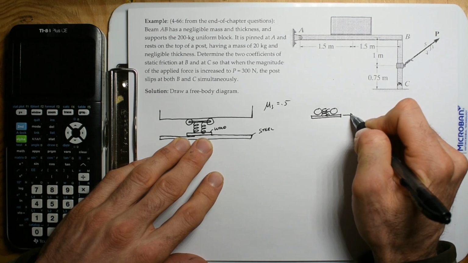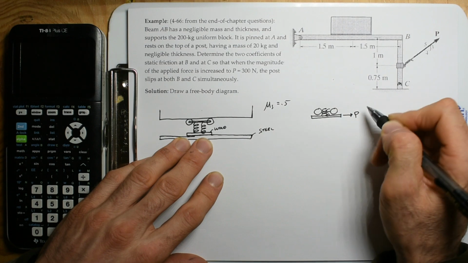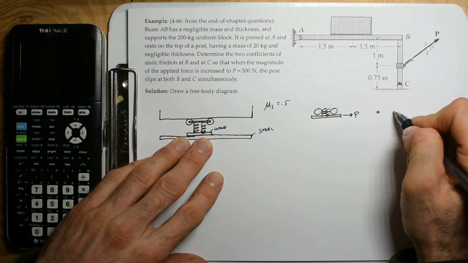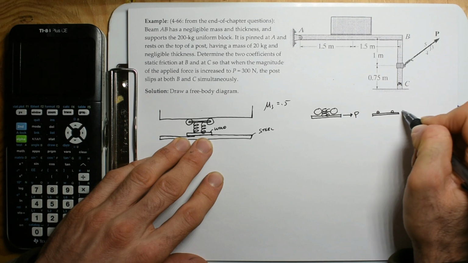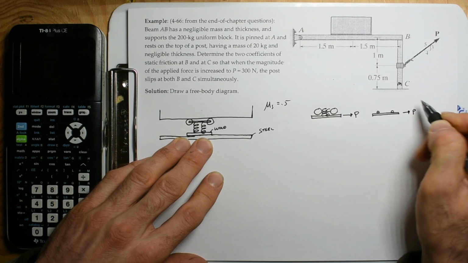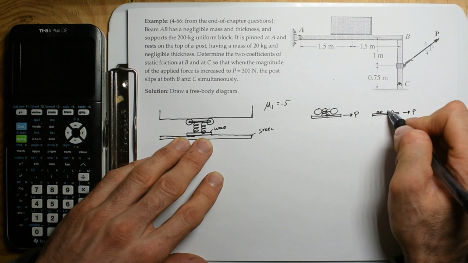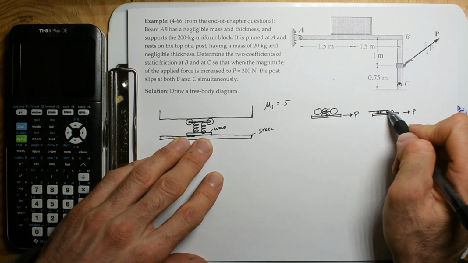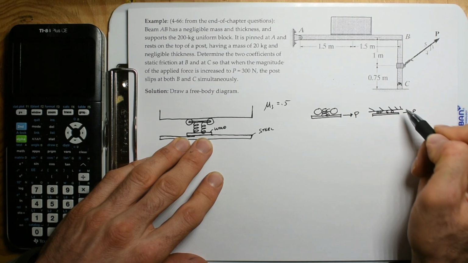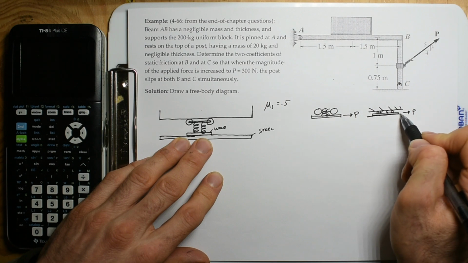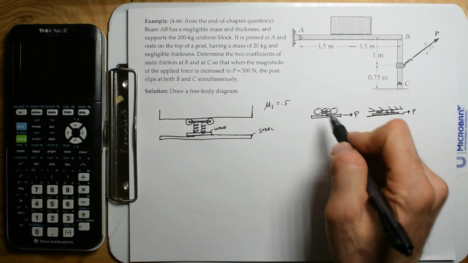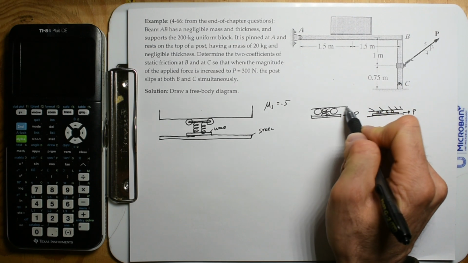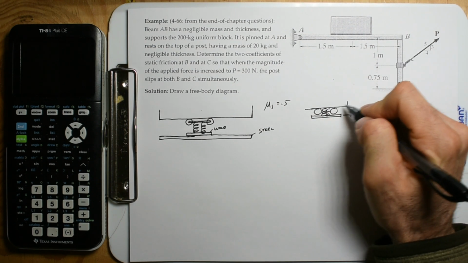So when we pull on it with a force, let's just say it's approaching the fact that it has negligible thickness. And so still there's the ceiling. Cool, and then here's the table. So I think that is a good representation of what I want to show.